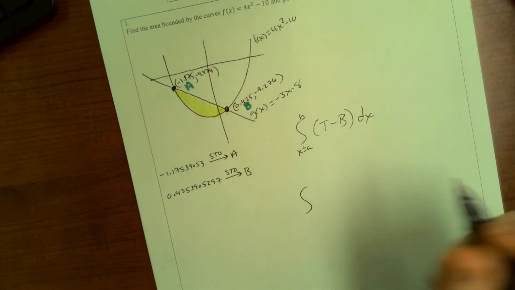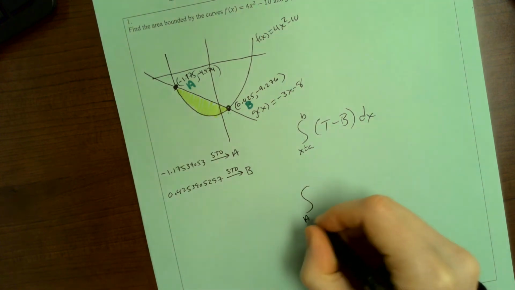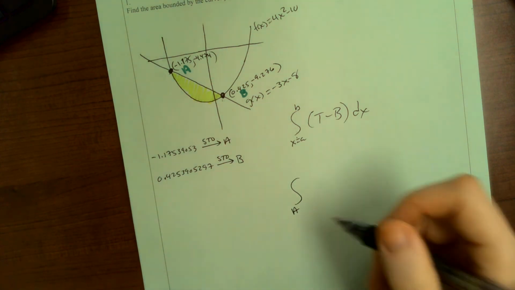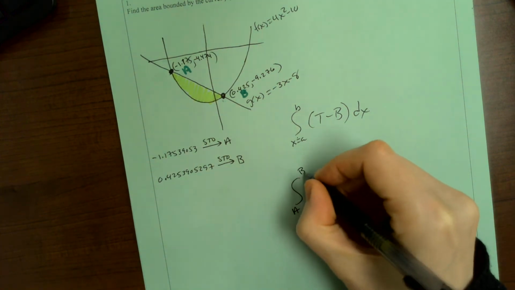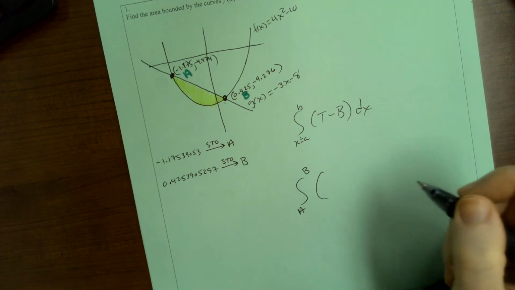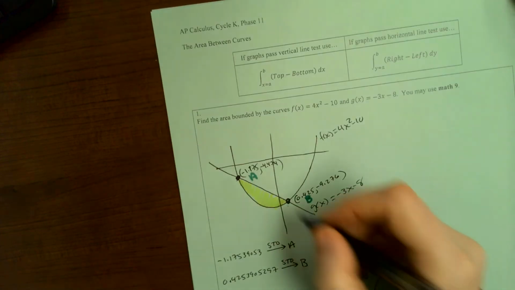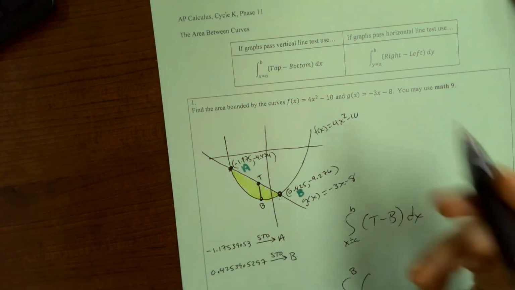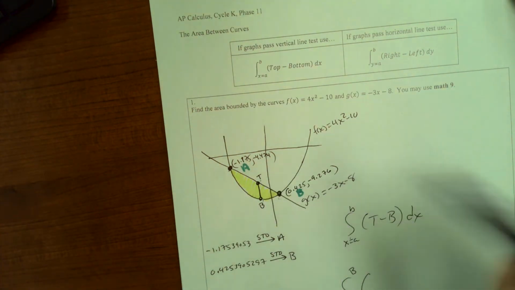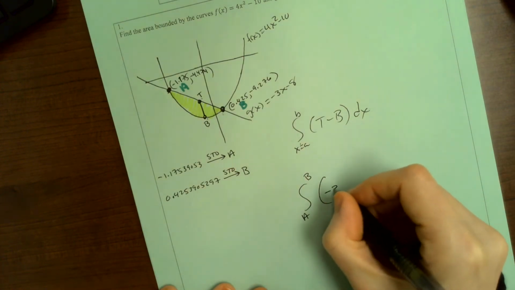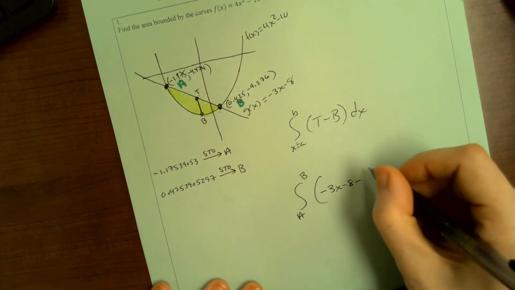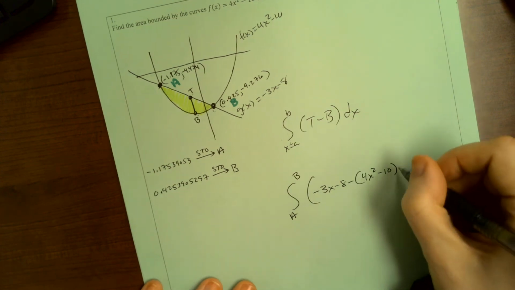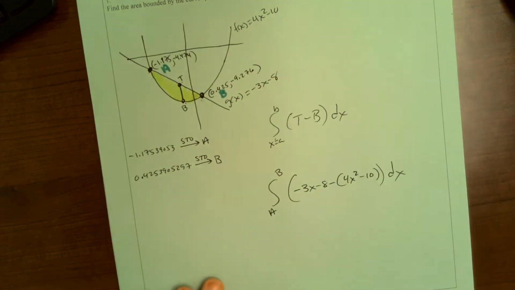So it's going to be the integral from the leftmost x, which I have stored as A. You can call it A here as long as you've told your reader what it is approximately. And then the rightmost x value is B. Then top minus bottom, so you go like this. The top function is the line, the bottom function is the parabola. So I do negative 3x minus 8 minus, and you need parentheses if what you're subtracting has more than one term.